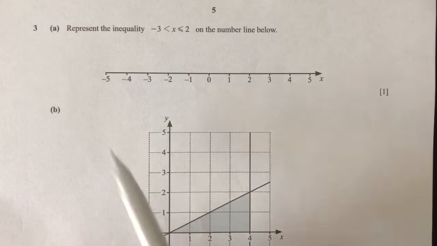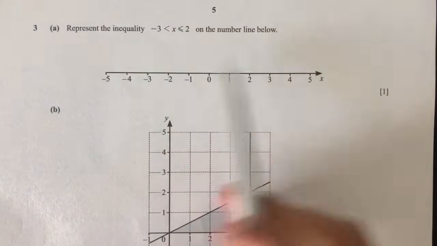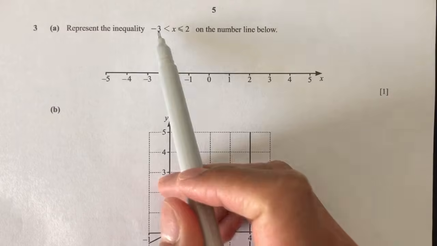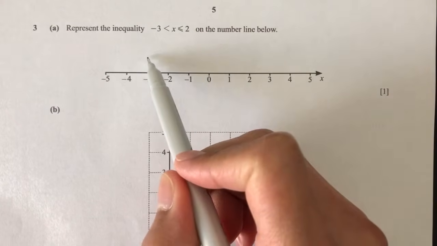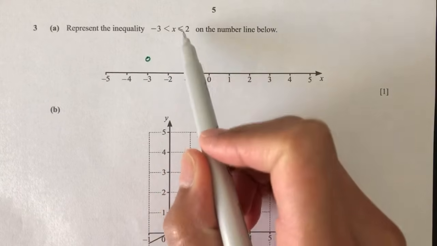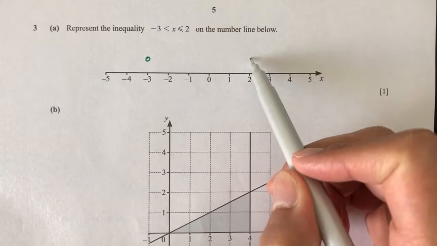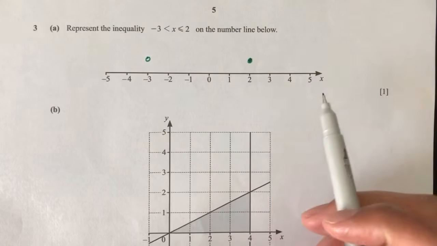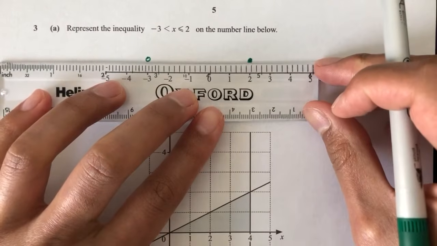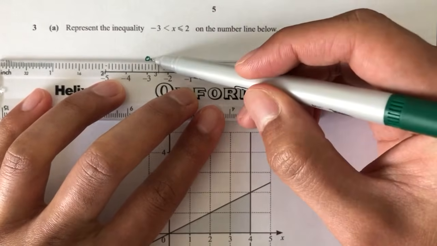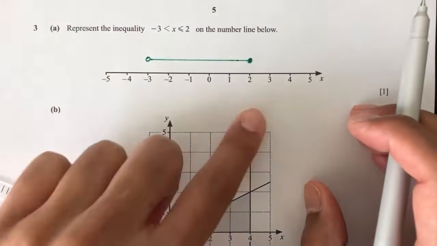Question number 3. Represent this inequality -3 to 2 on the number line below. So -3, as you can see, here we don't have any equal sign. It means that it is not inclusive of -3. And 2, here we have equal sign, so we have to include 2 with a shaded dot. And then we just have to join those two to form this inequality. Okay, so that's how we represent this on this line.